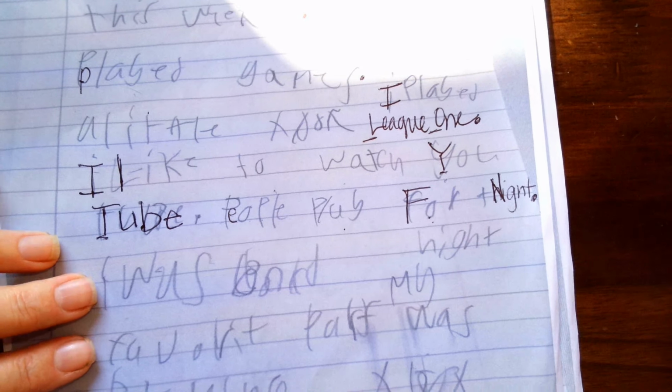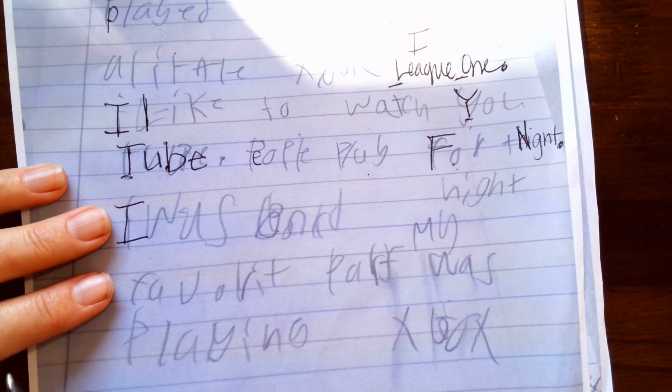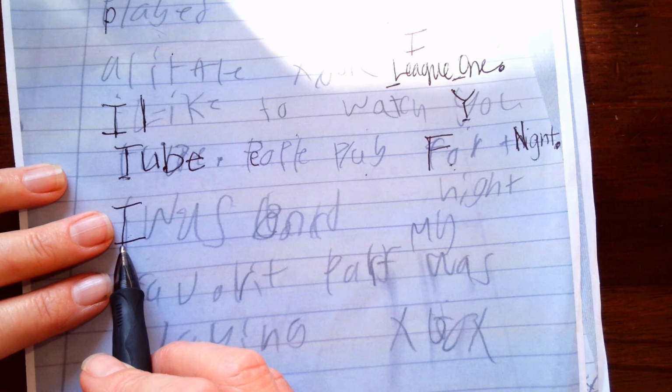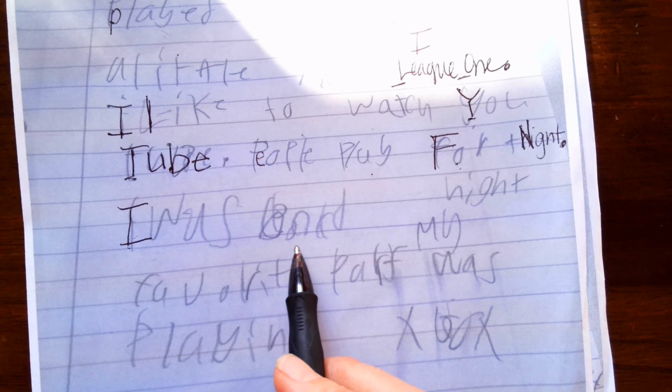You have to remember to put your periods, and then as soon as you do the next sentence, or if you have an I, it always has to be capitalized. Never in a million years will you ever write the word I not capitalized. It always gets capitalized, whether it's at the beginning of a sentence or not. And then I was bored.